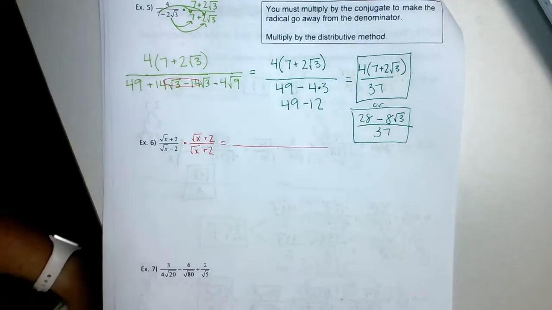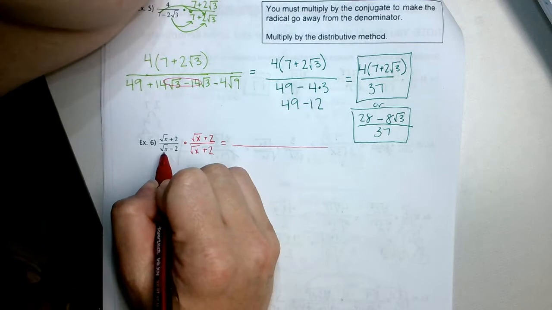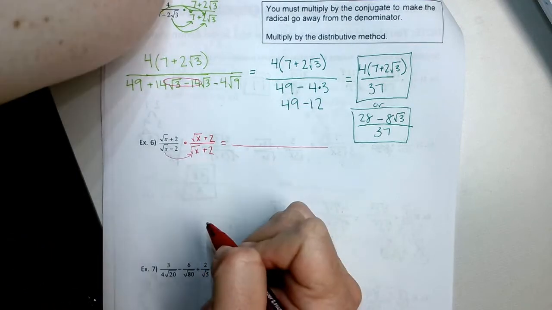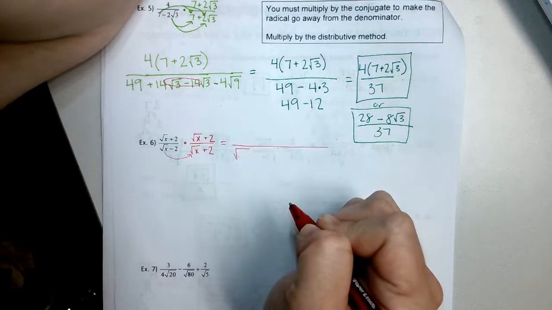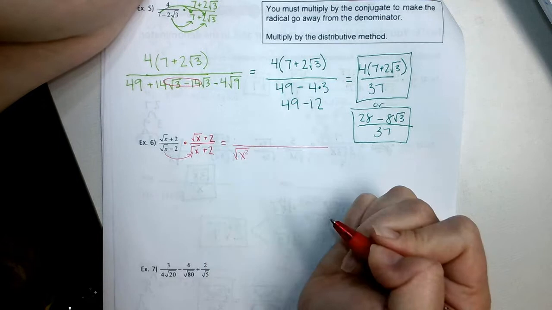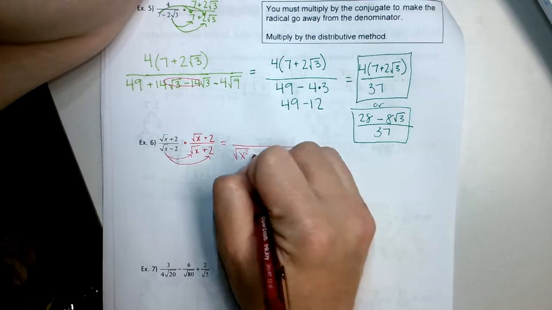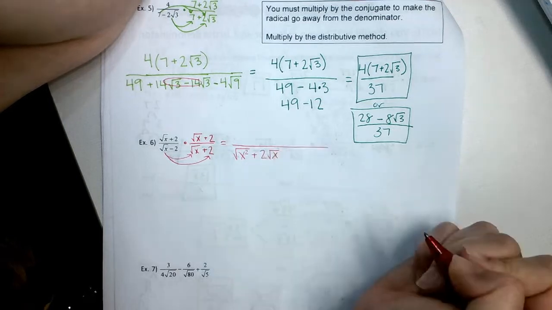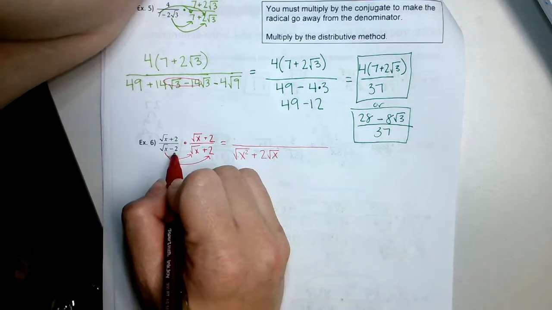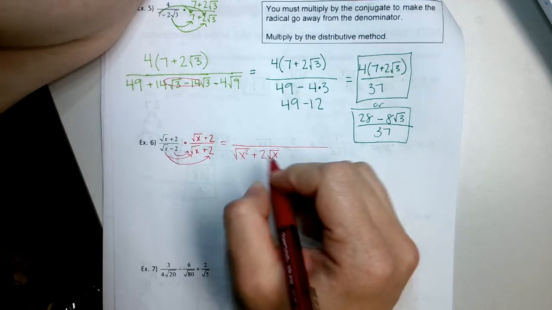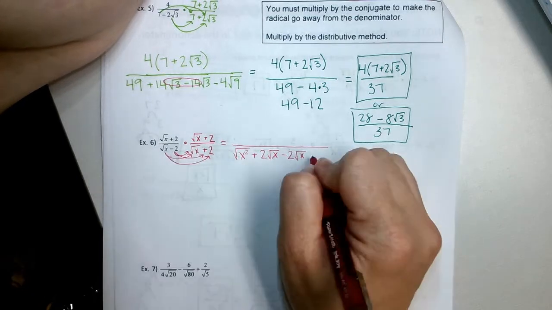So I like to handle the denominator first. What is the square root of x times the square root of x? Well, what's x times x? X squared. Okay, the square root of x times 2 is going to be positive 2 square root of x. So that's my first distribution. My second distribution is negative 2 times the square root of x. And then negative 2 times positive 2, which is negative 4.